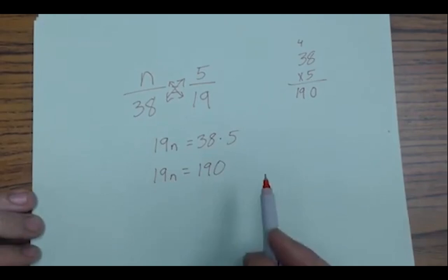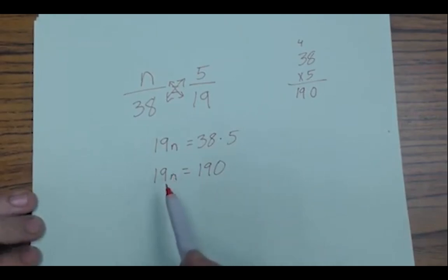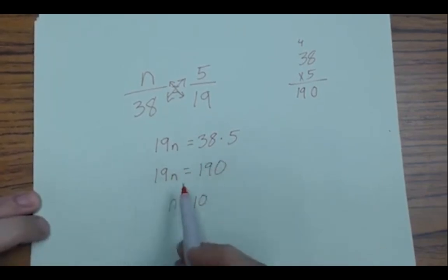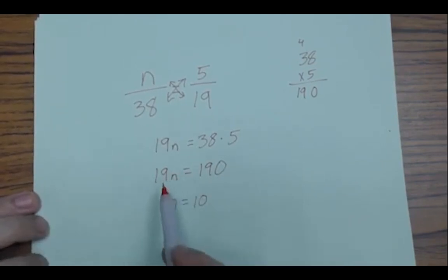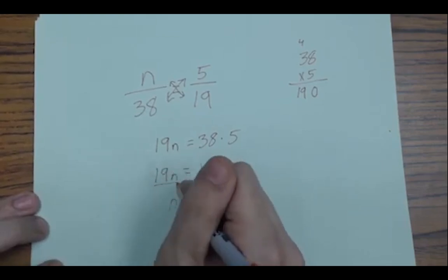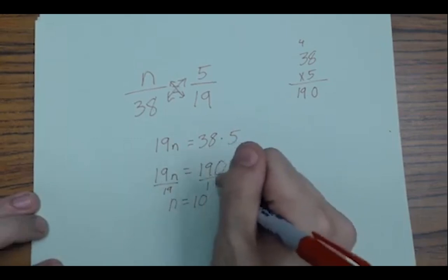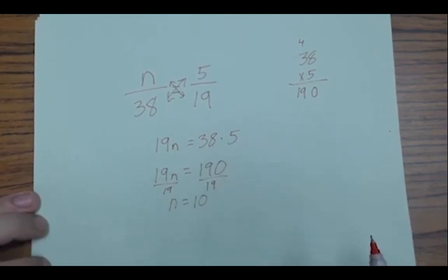And this is a little bit of algebra. You can figure this out. 19 times what is 190? You can see that n equals 10 because 19 times 10 is 190. Or you can think in algebra terms: if we want to solve this, we want to get the n by itself. N is currently multiplied by 19. We undo multiplying by 19 by dividing by 19, and that has to be done on both sides to keep it balanced.